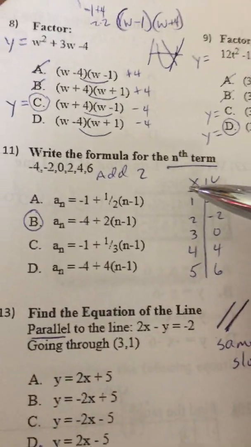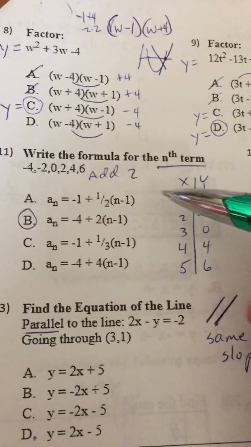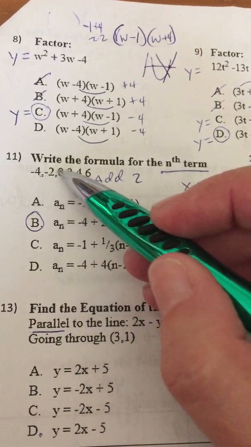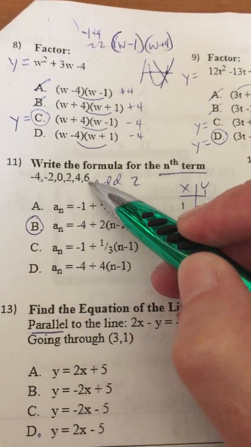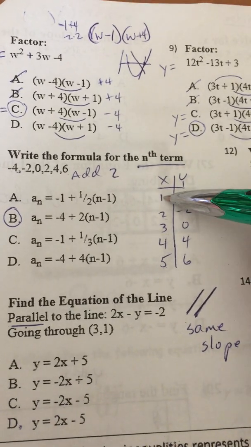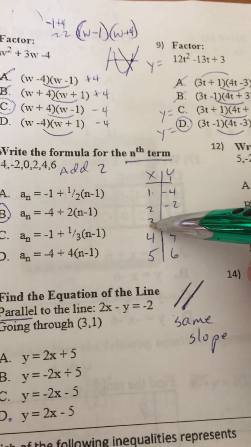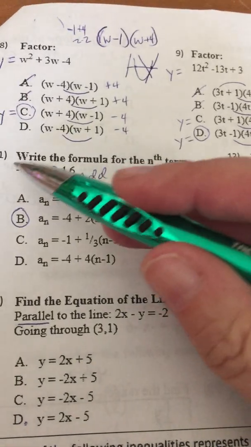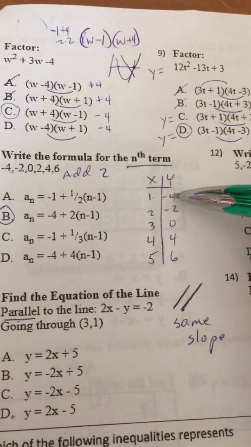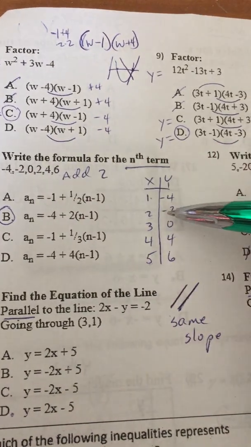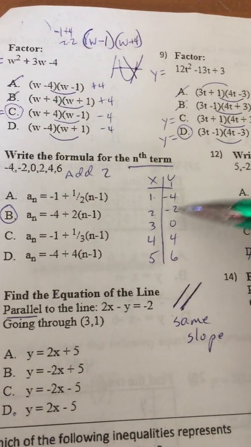An easier way to do these, purely calculator. Make a little table out of this. This is your first term, second term, third term, fourth term, fifth term, sixth term. So your x numbers are first, second, third, fourth, fifth. The sequence is your y numbers. So just put them in the exact same order that you see here. There's your first term, negative 2 is the second term, 0 is the third term.